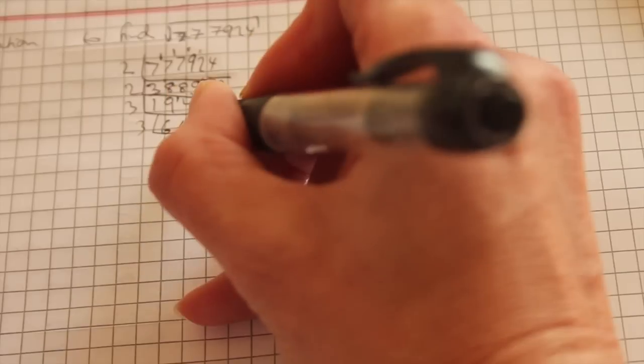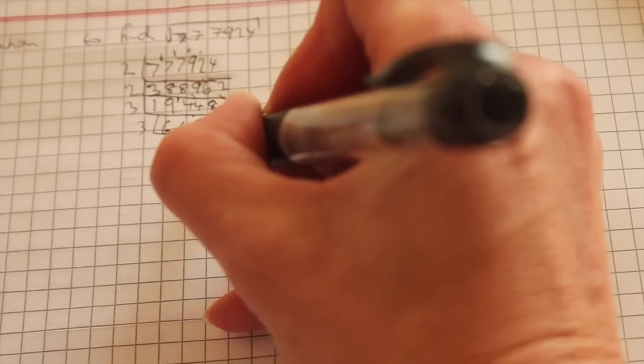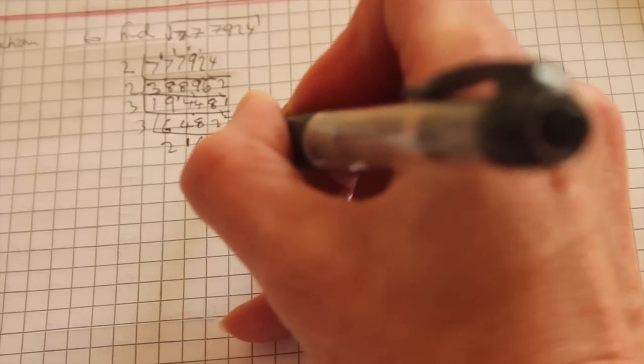I'm going to divide by 3 again. 3 into 6 goes twice. 3 into 4 goes once with 1 over. 3 into 18 goes 6. 3 into 2 goes 0 with 2 over. 3 into 27 goes 9.